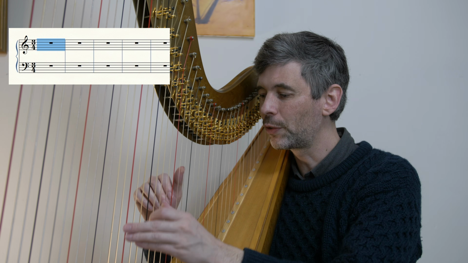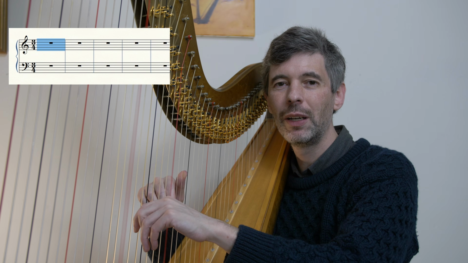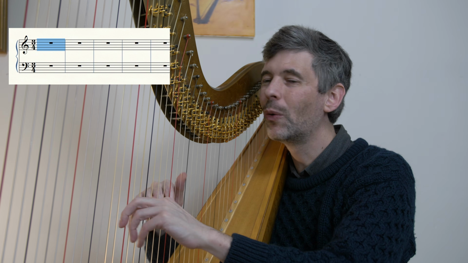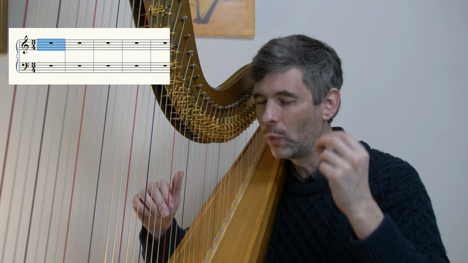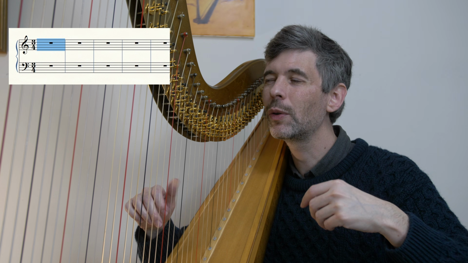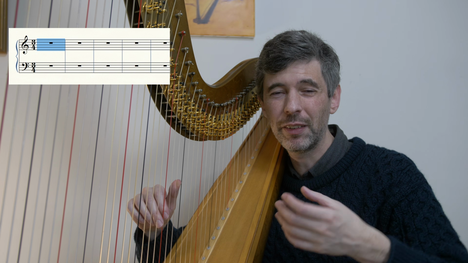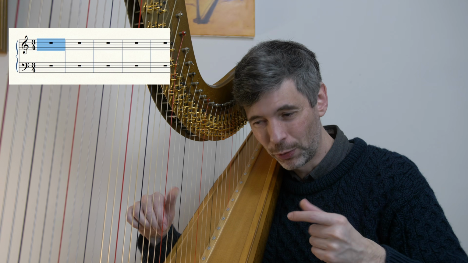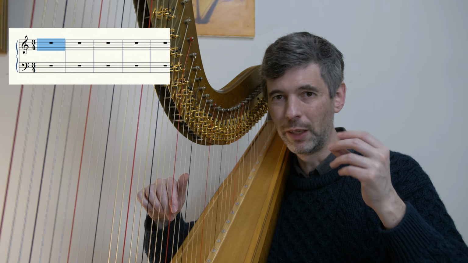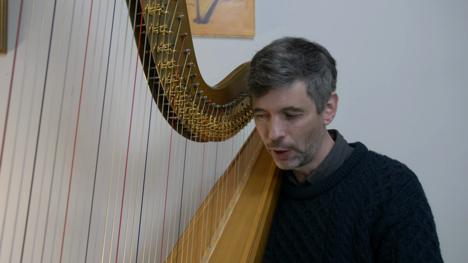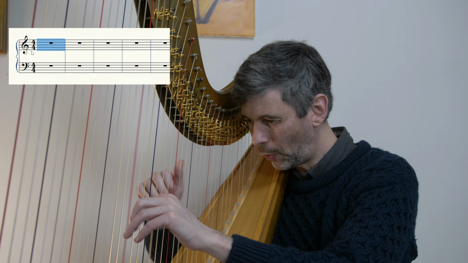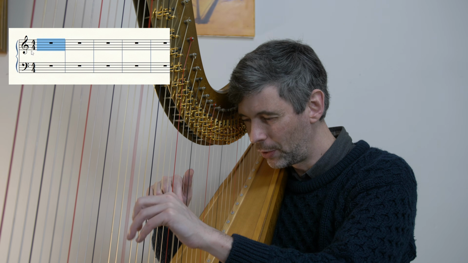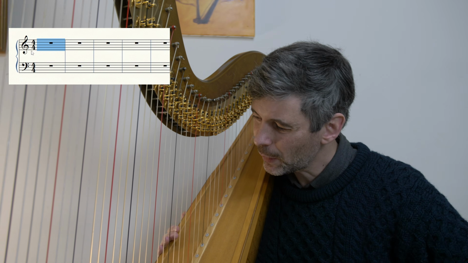3/4 is a waltz, right? 1, 2, 3, 1, 2, 3. If it's a fairly fast waltz, we might feel that just as 1, 1, 2, 3. But, of course, if you're dancing this, 1, 2, 3, 1, 2, 3, you would be feeling all of those pulses. 4/4, we feel all 4 pulses: 1, 2, 3, 4, 1, 2, 3, 4.